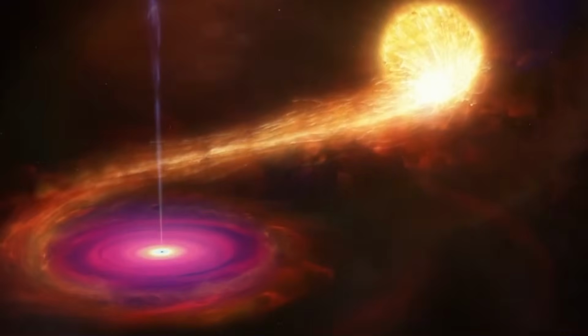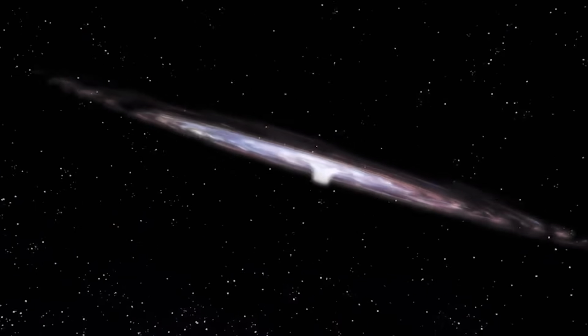However, the lensing map does not match that expectation. The strongest gravitational effects are centered on regions with relatively little visible matter. This creates a serious problem for MOND.